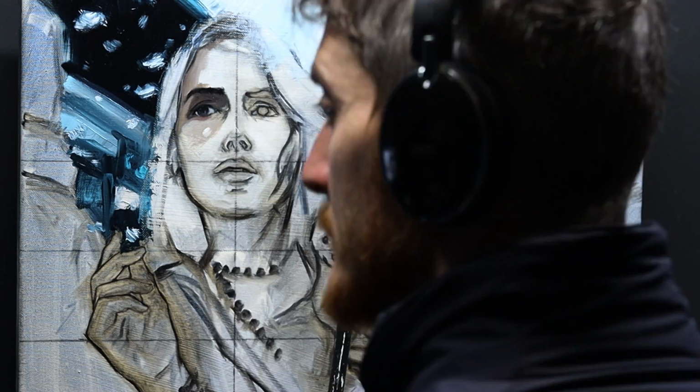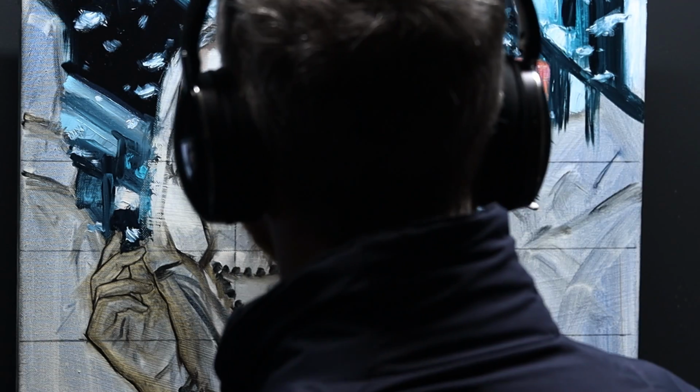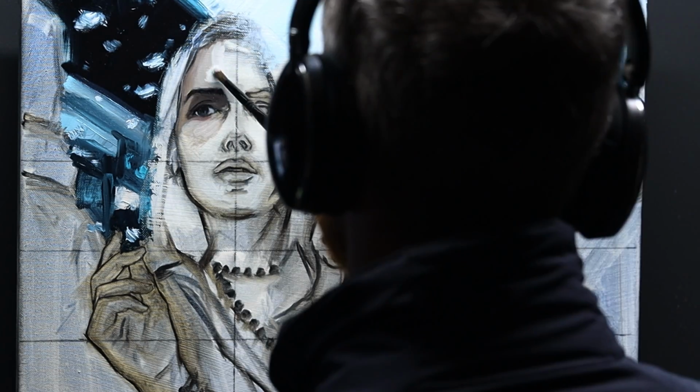So what I do is I start with the darkest dark as usual, and I try to focus on shapes and volumes.